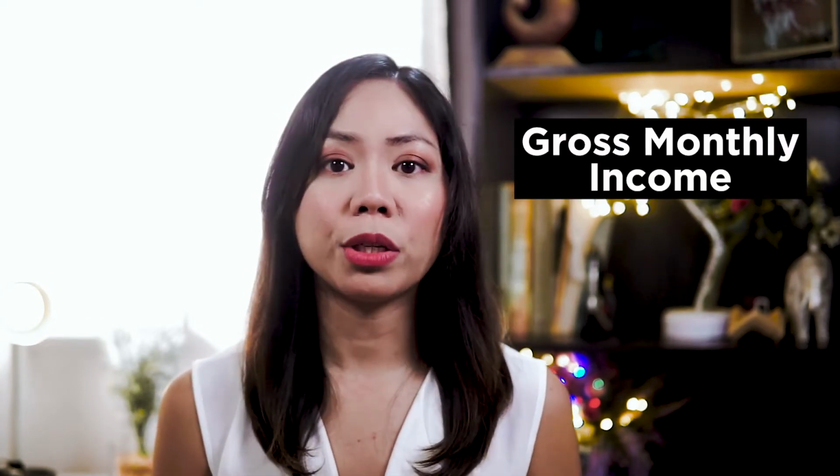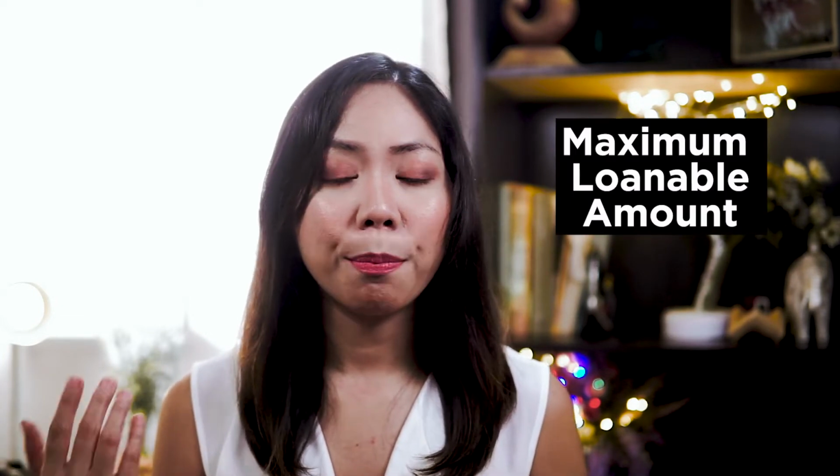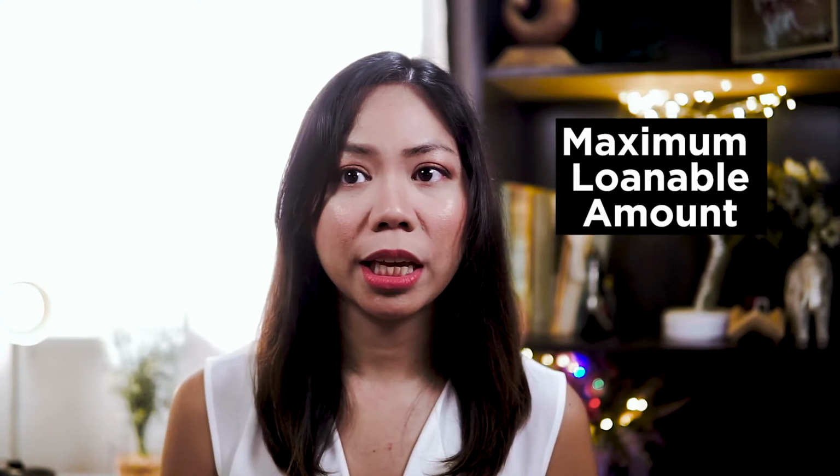Now again, if they prefer bank financing, you will need to get the gross income of both spouses if the client is married, because the bank will consider the income of both spouses and combine it. So they will get to increase their maximum loanable amount if both spouses are employed. So let's say the income of both spouses is 150,000 per month. So you divide this by 3. So that's 50,000 a month.